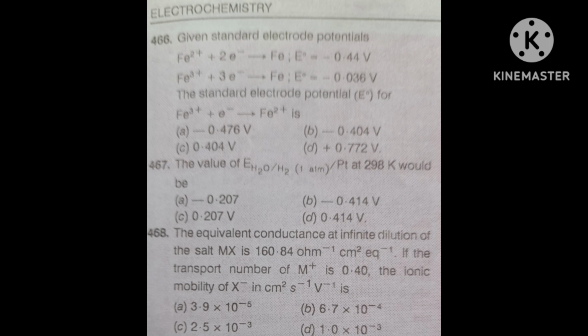Then you will get Fe3+ plus 1 electron giving ferrous. Both equations you have to deduct. What is the purpose of deduction? You will get the required equation, which you have to calculate: Fe3+ plus 1 electron, and the final product Fe2+.